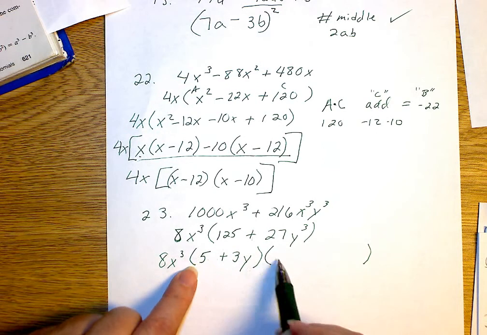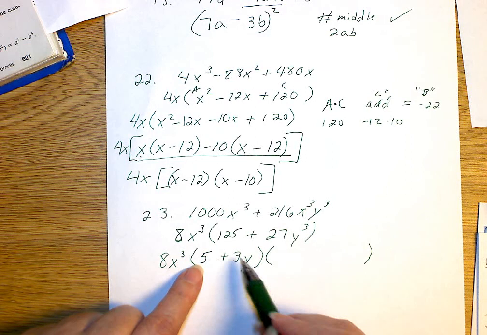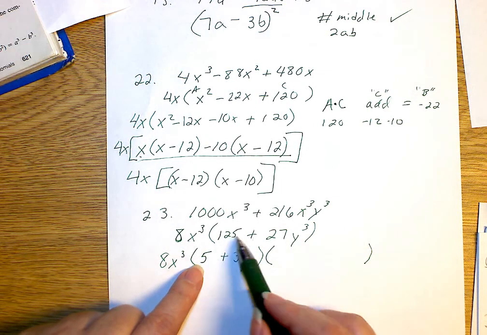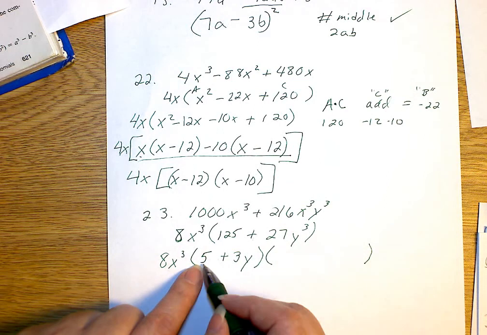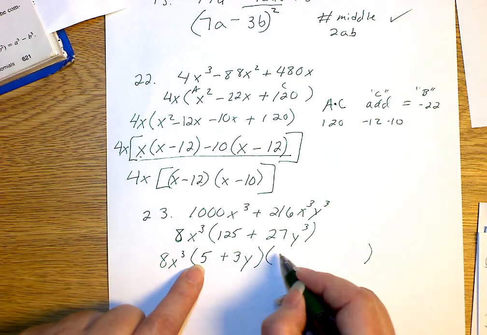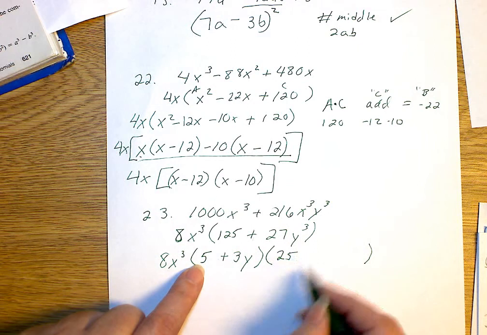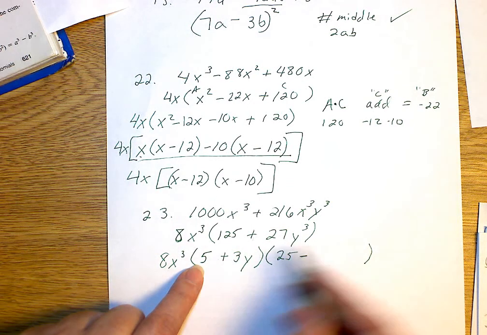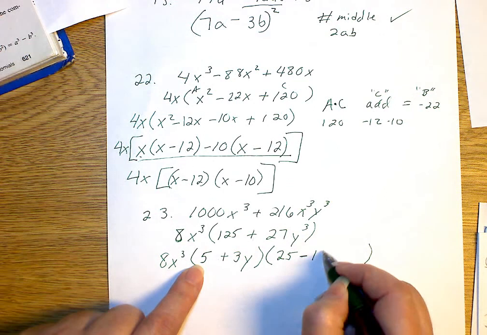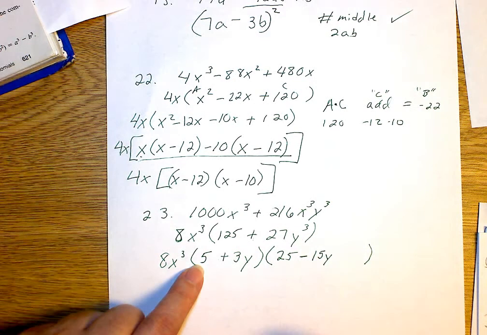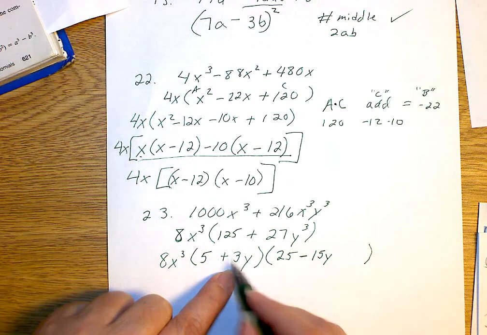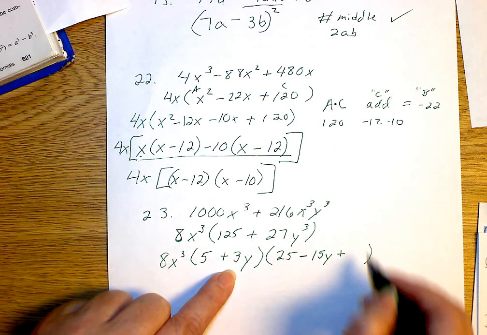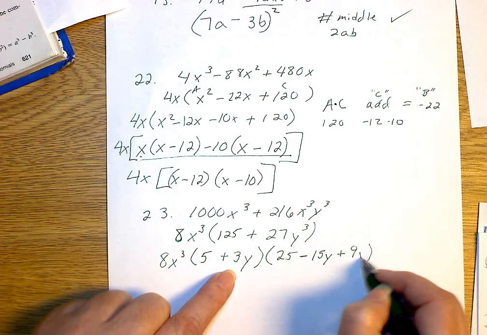So what do I have to multiply? 5 times what gives me 125? 5 squared gives me 25, minus, multiply these together, 15y, and then square the last, 9y squared.